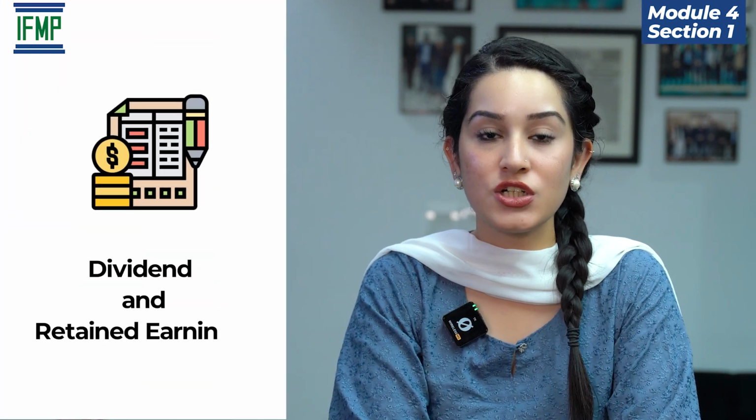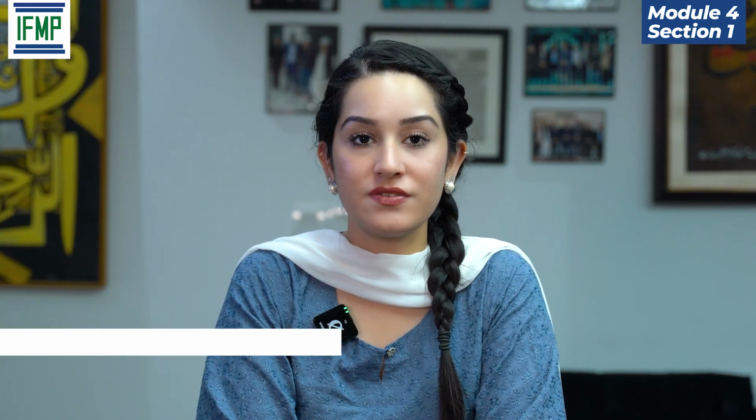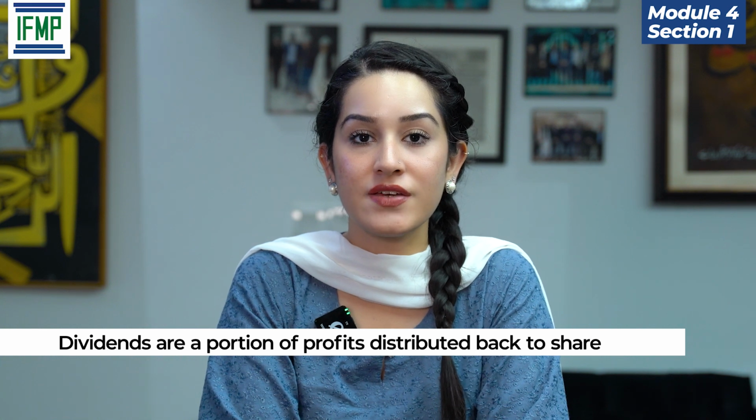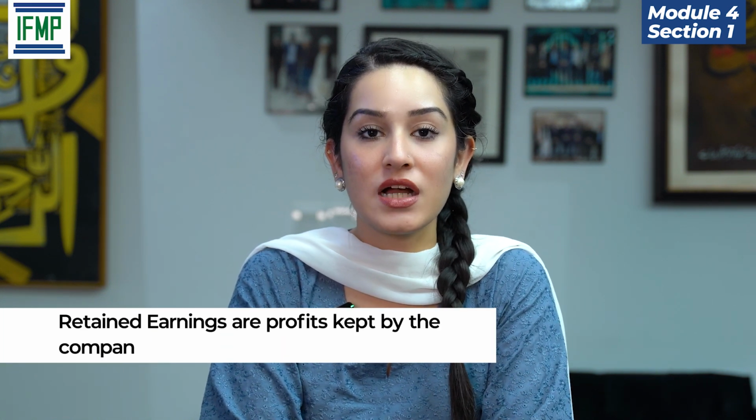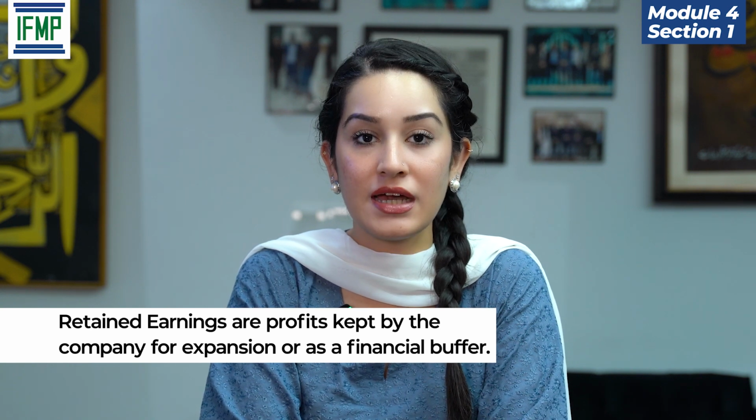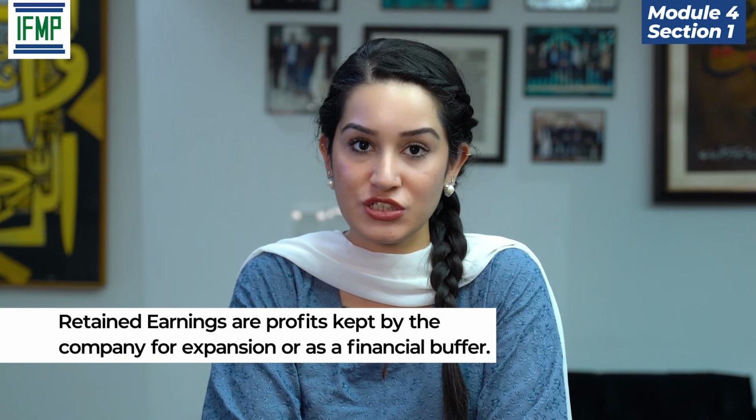Now, let's just touch on dividends and retained earnings. Dividends are a portion of the profit that is given to the stakeholders by the company. On the flip side, retained earnings are profits which are kept by the company as a financial buffer or for expansion. Financial statements are crucial for investors to evaluate a company's financial health, and therefore they help you make better informed investment decisions.